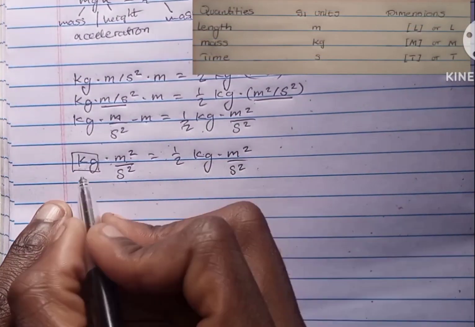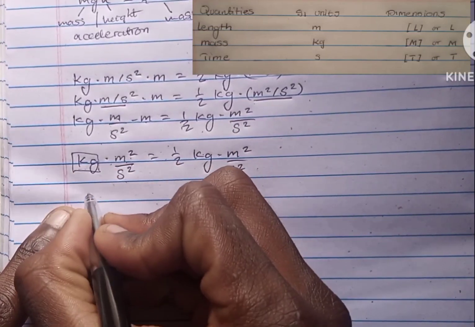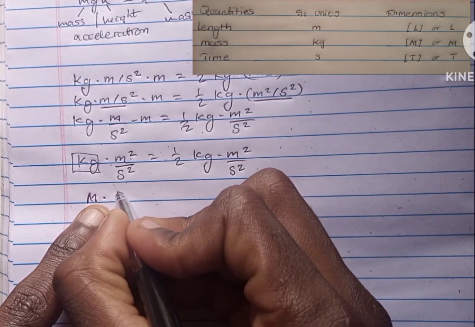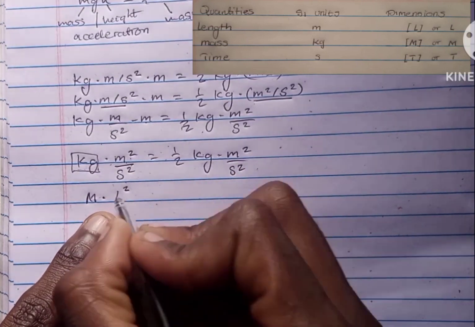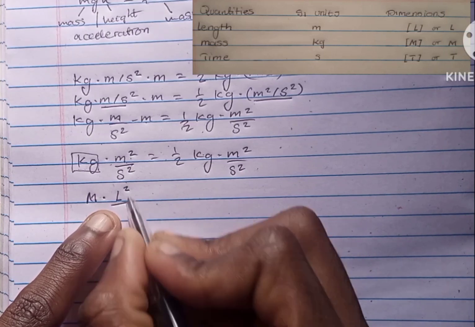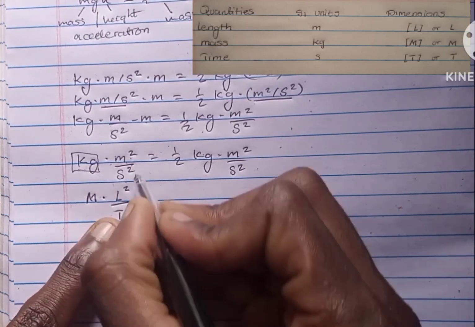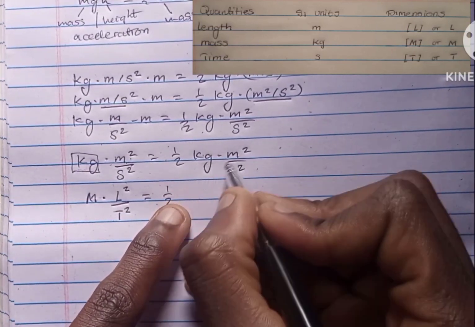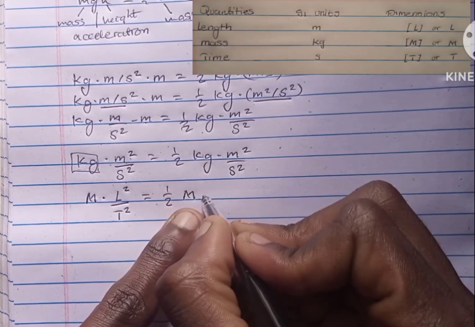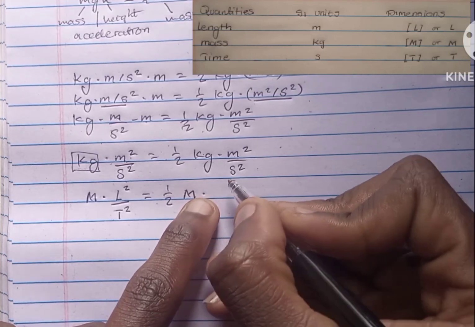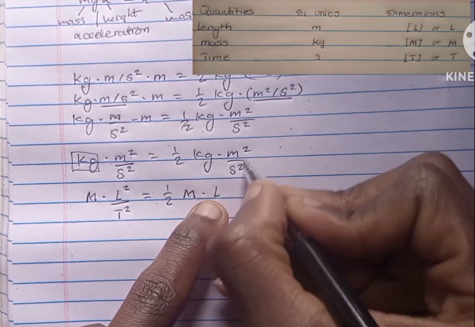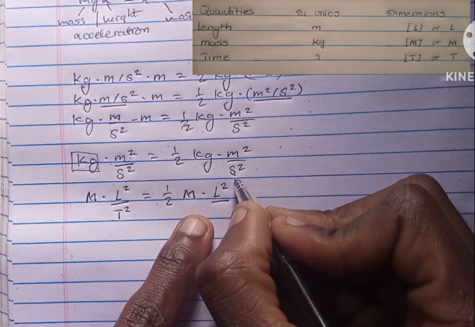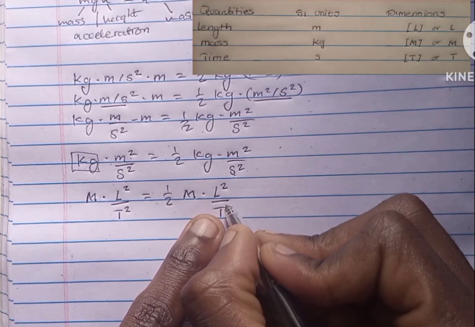So kg here is the SI unit for mass, and the dimension for mass is M, multiplied with meter, which is the SI unit for length, and the dimension for length is L. Since meter is squared, I'm also going to square L, over s, which is the SI unit for time, and the dimension for time is T. Since s is squared, I'm also going to square T, is equal to 1 over 2. kg is the SI unit for mass, and the dimension for mass is M, multiplied with m, the SI unit for length, and length has the dimension L. Since m is squared, I'm also going to square L. s here is the SI unit for time, and the dimension for time is T. Since s is squared, I'm also going to square T.